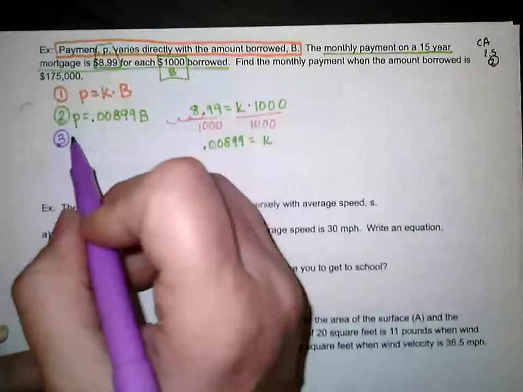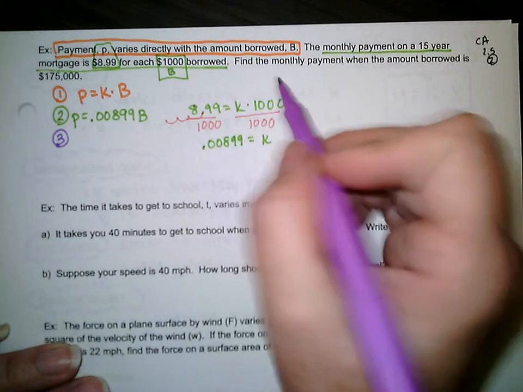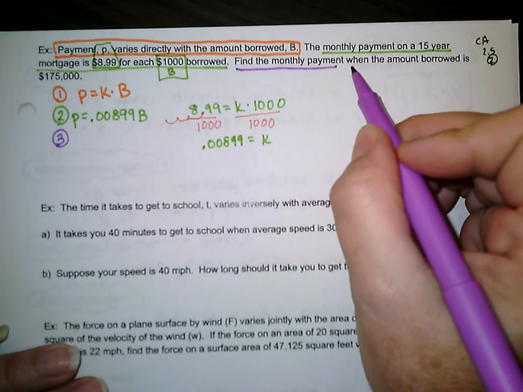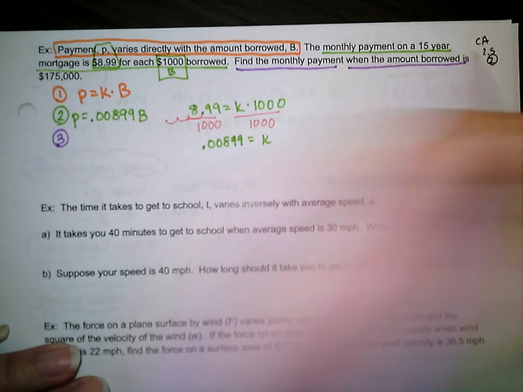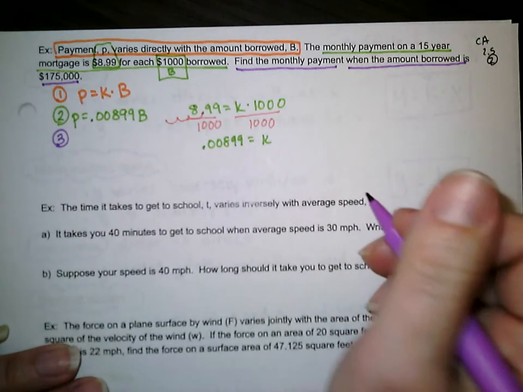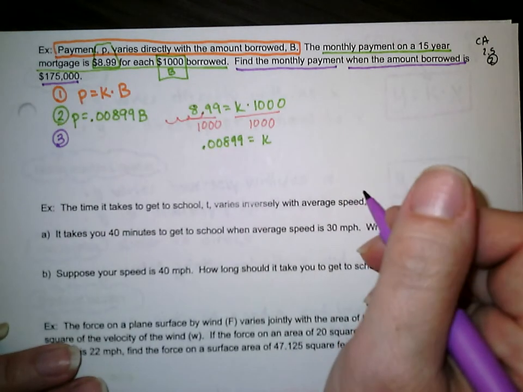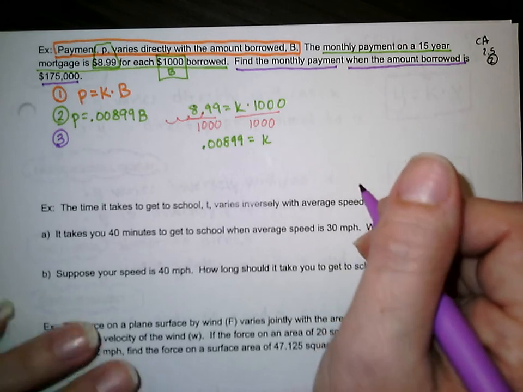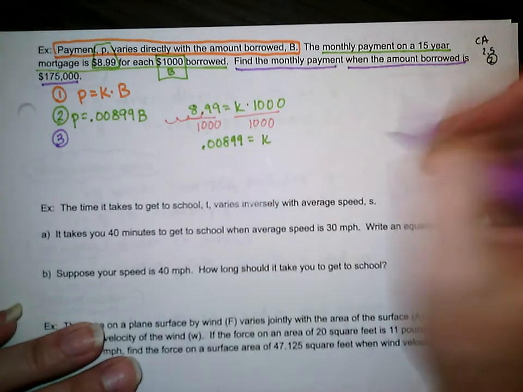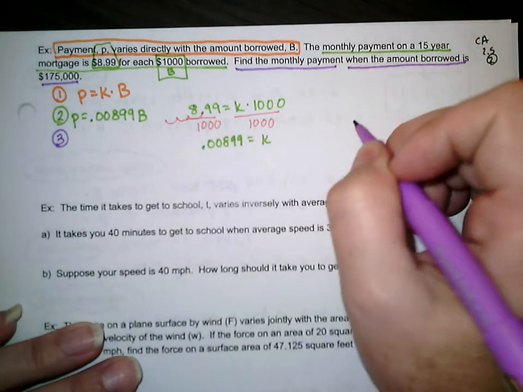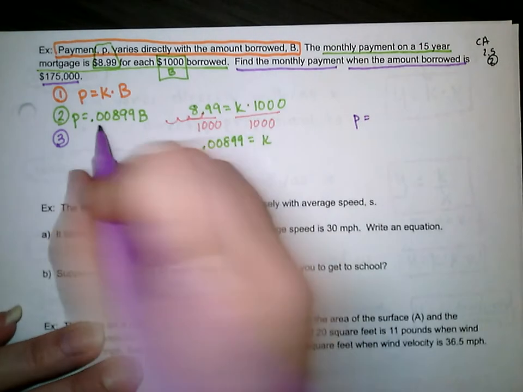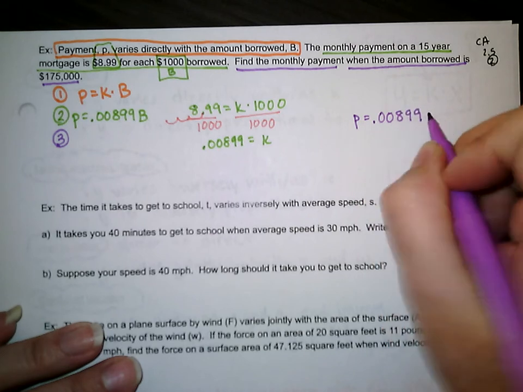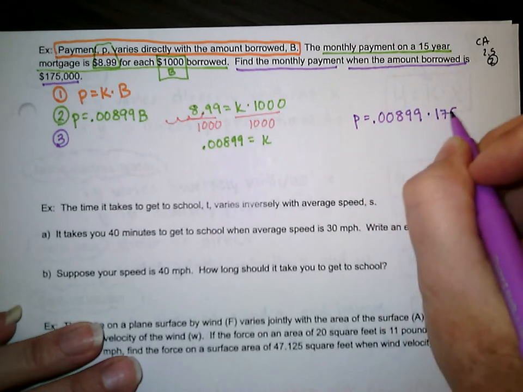Then level 3, they're going to ask you to find something, find the monthly payment, and then they're going to give you information when the amount borrowed is $175,000. So if I were to take out a $175,000 loan, mortgage, how much would my monthly payment be? P is the thing we're looking for. P equals K, which is 0.00899, times B, which was 175,000.